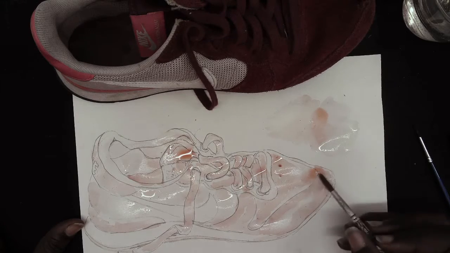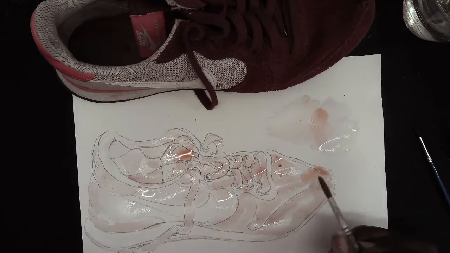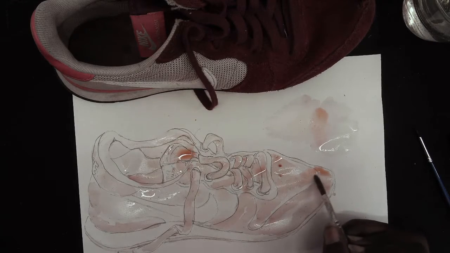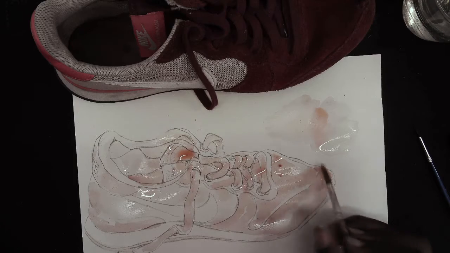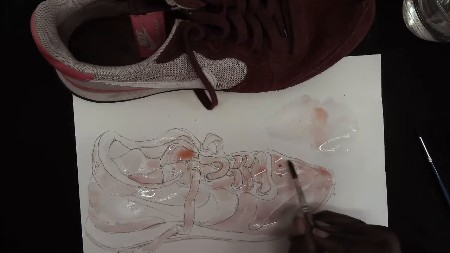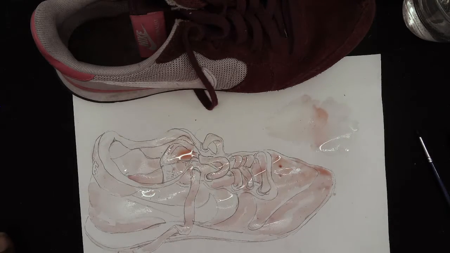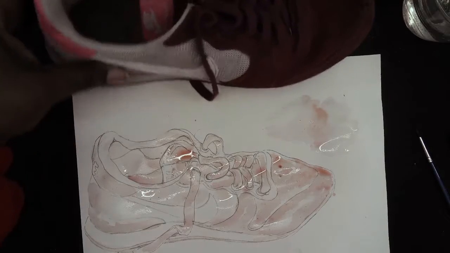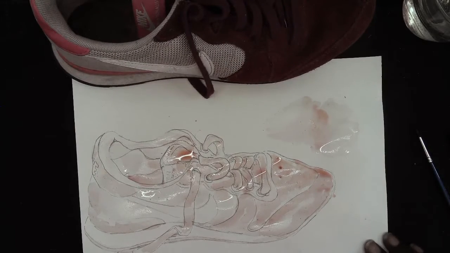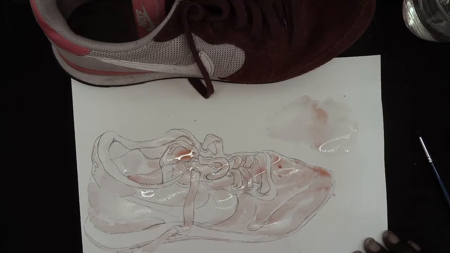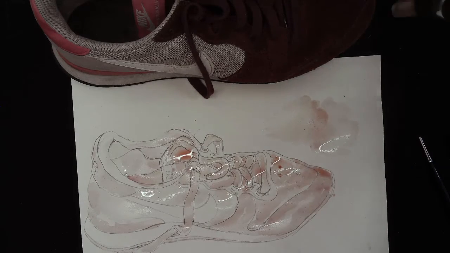Now you've got to be very careful, because if it's not fully dry, as you can see, the paint is bleeding into each other. So you should really let this dry, and then we'll come back to it again in another lesson. Okay, thank you, KS4, and I'll see you later.